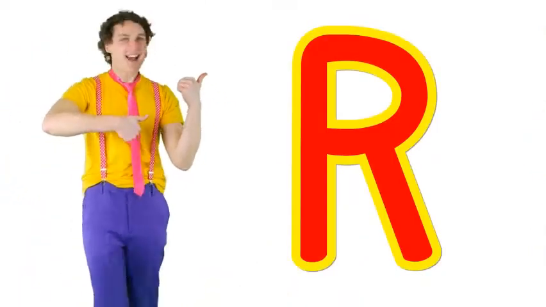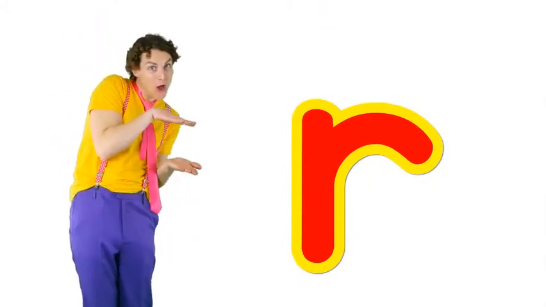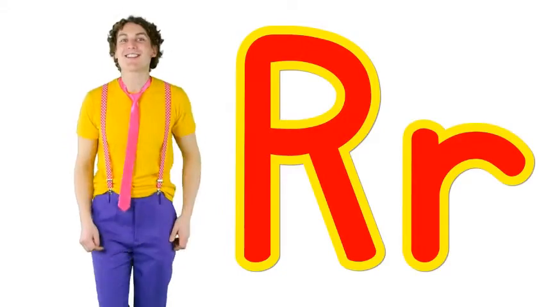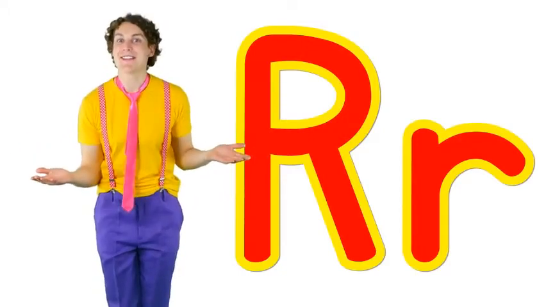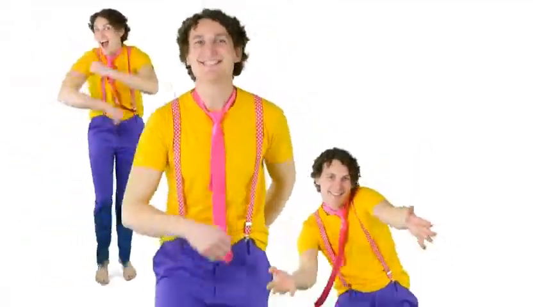This is a capital R. This is a lowercase r. You know how the R looks now. Let's make the letter R sound. Ra, ra, ra, ra, ra, ra. Yes!